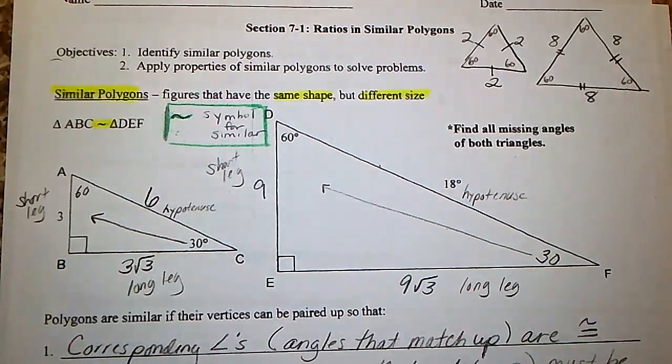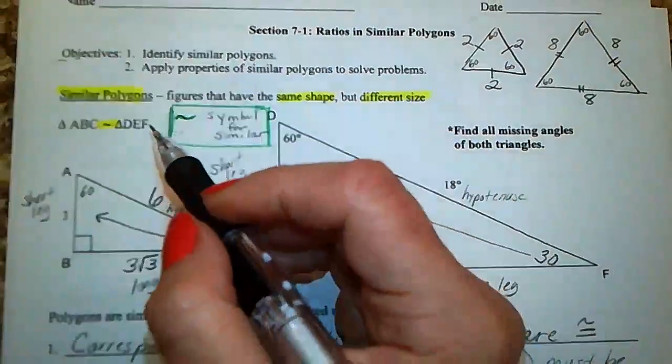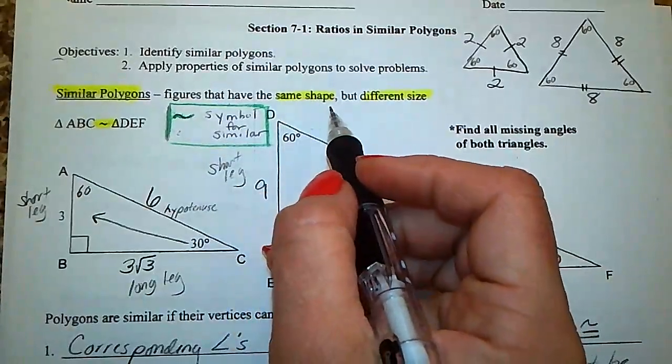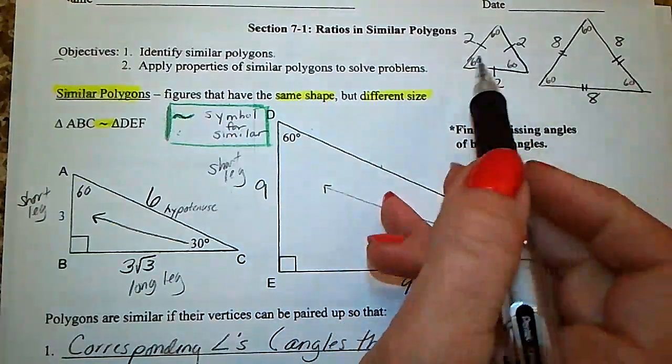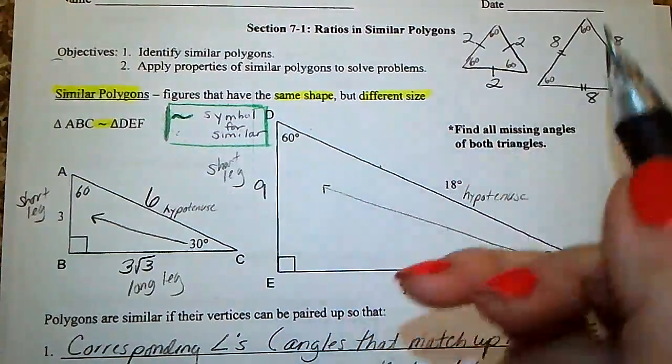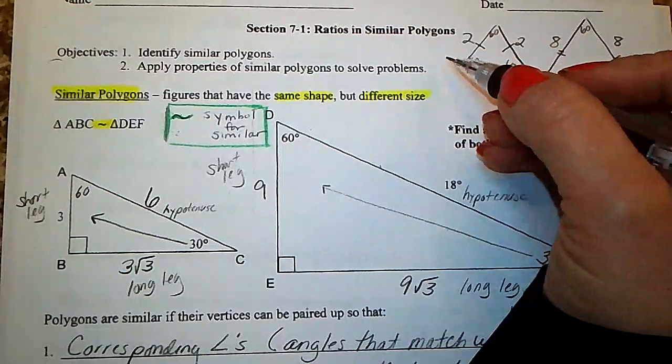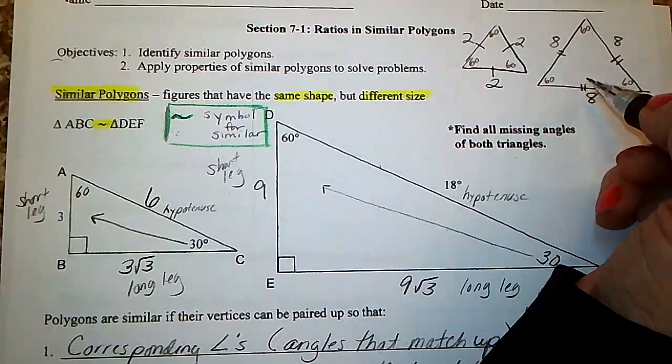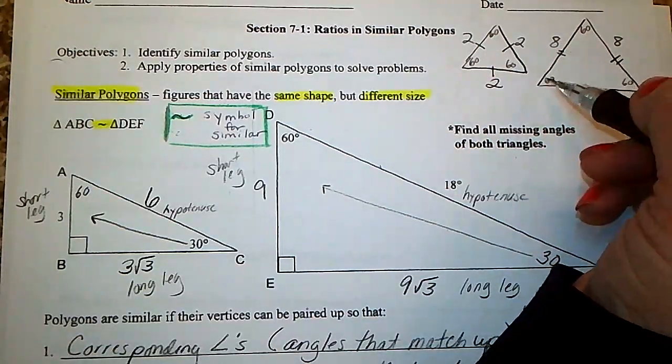Hi guys, today's lesson is going to be on similar polygons. Now, if we take a look, similar polygons are figures that have the same shape, but they're different sizes. If you take a look at these two triangles that I made right here, you notice all the sides are equal. These are all 2, and these are all 8. These are both equilateral triangles, because all the sides are congruent.